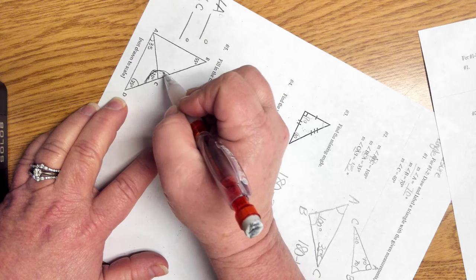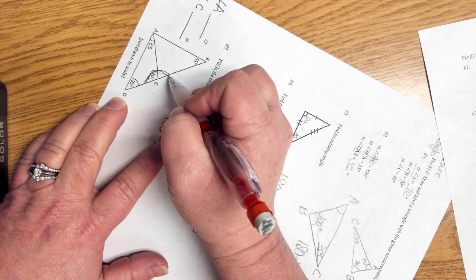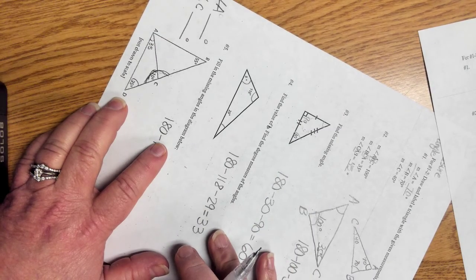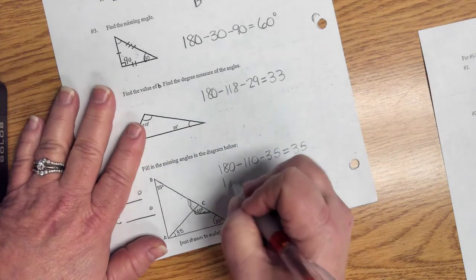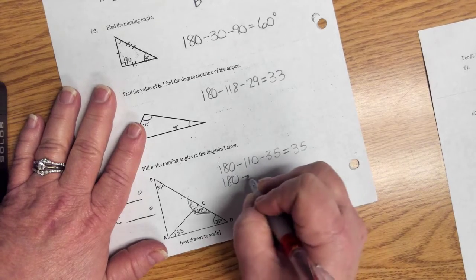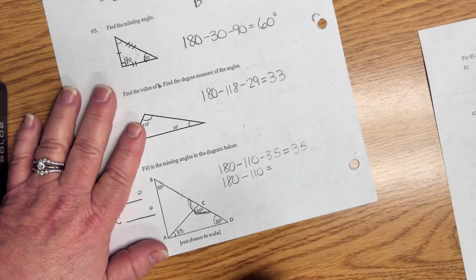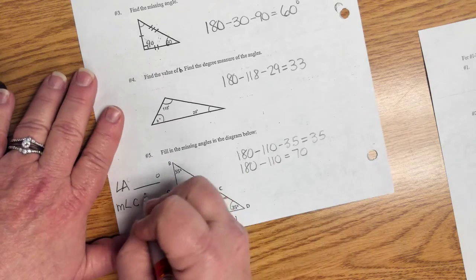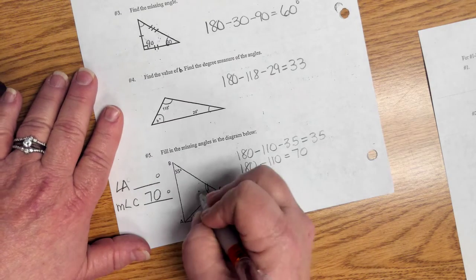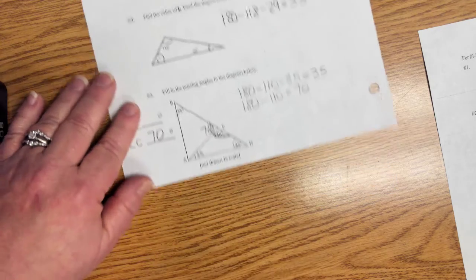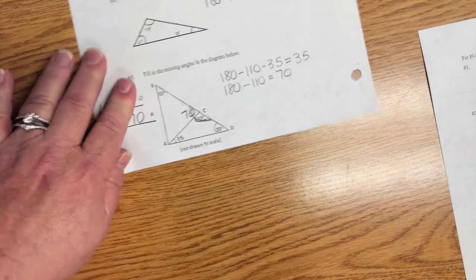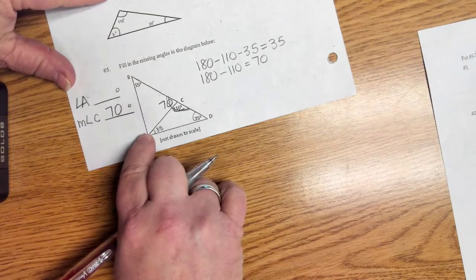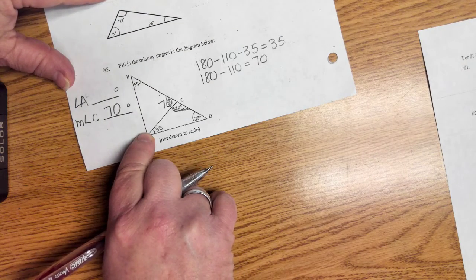So this is how many degrees? 180? So I can subtract what from 180? So 180 minus 110 is what? 70. So now I know that angle C is 70 degrees, don't I? Okay. All right, so angle C is 70 degrees. So now can I find this one over here? Okay.